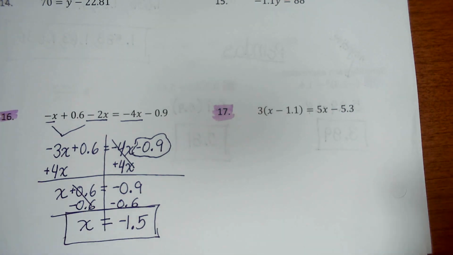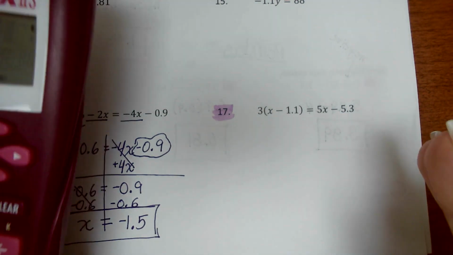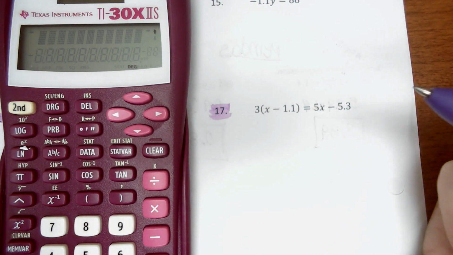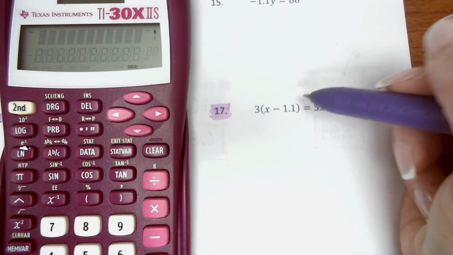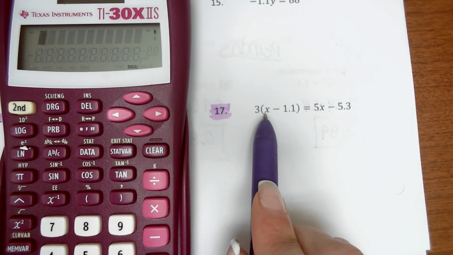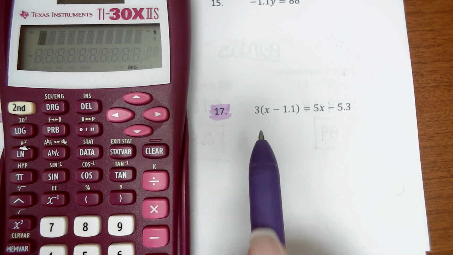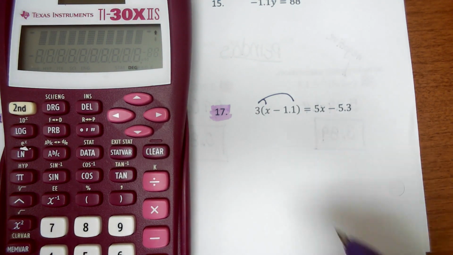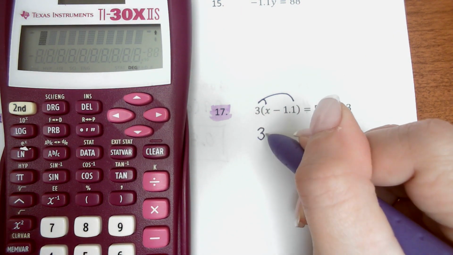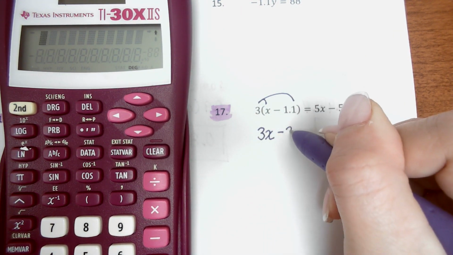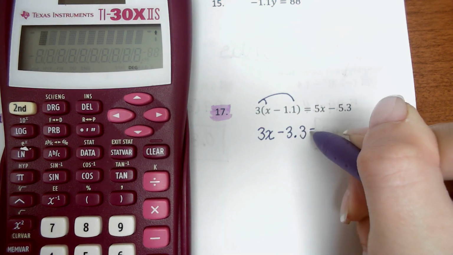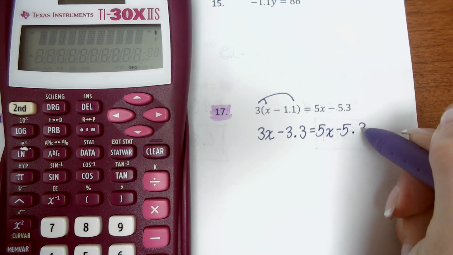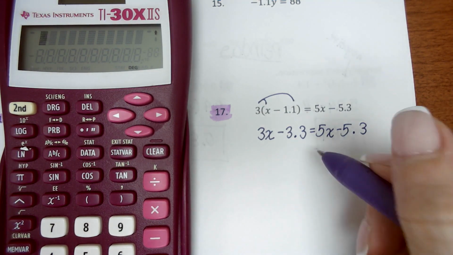The next one we're going to do is another of the more complex equations you might see. And this one is a little more complex because it has parentheses that do have a variable inside. So we will need to distribute to solve this equation. So that would become 3x minus 3.3 equals 5x minus 5.3. Now we combine like terms.